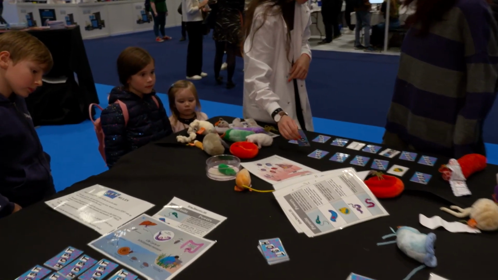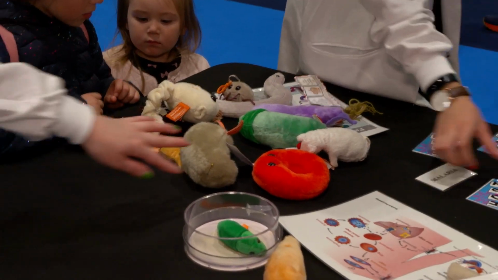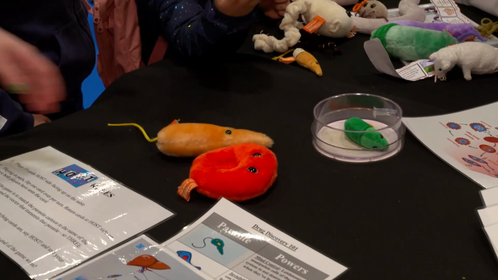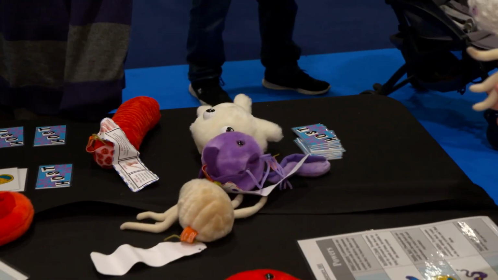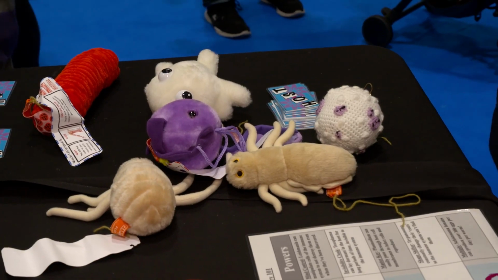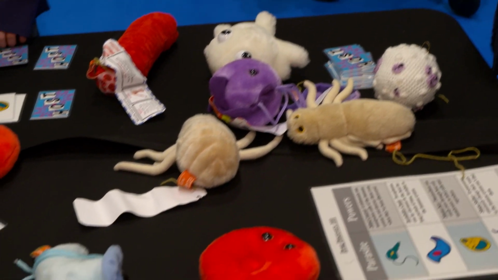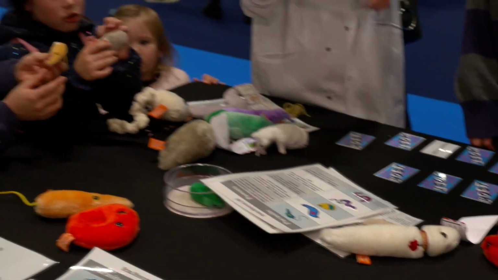And tell me about the soft toys I can see over there as well. What are they? So everybody loves a soft toy. We've got a couple of fun ones. We've got a red blood cell here. We've got a leishmania parasite here. So again, we're using it as a tool for people to see things that you maybe wouldn't see unless you had a microscope. And you can play with them. It's an opportunity for us to say, this is a parasite, and this is what the disease it causes does.